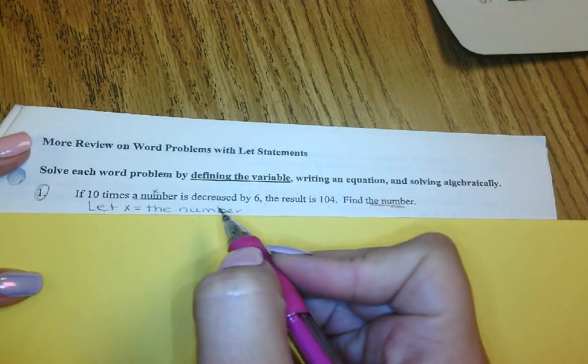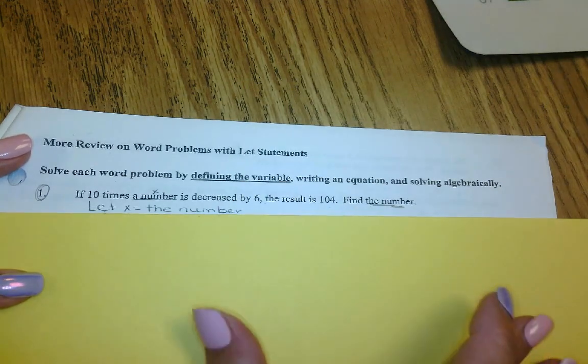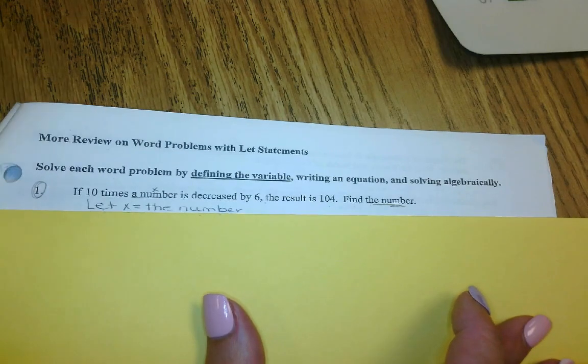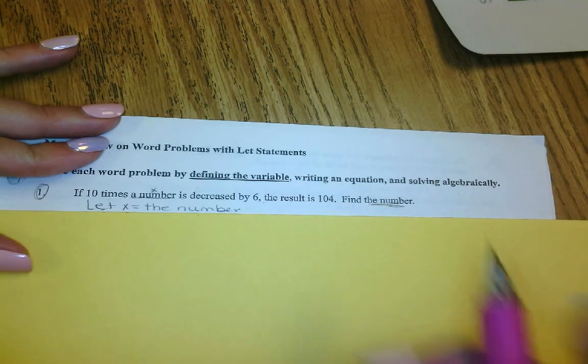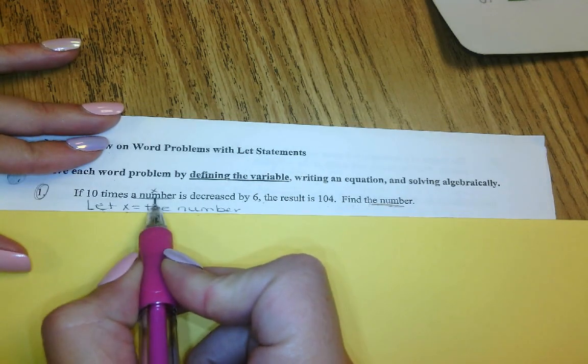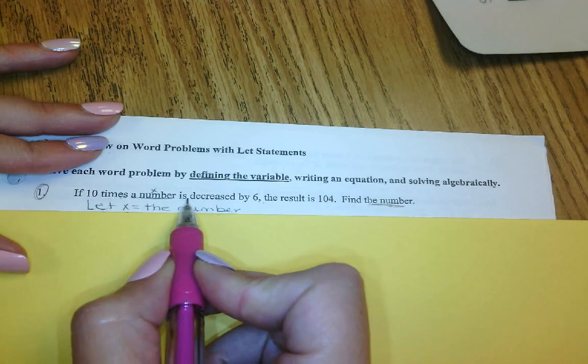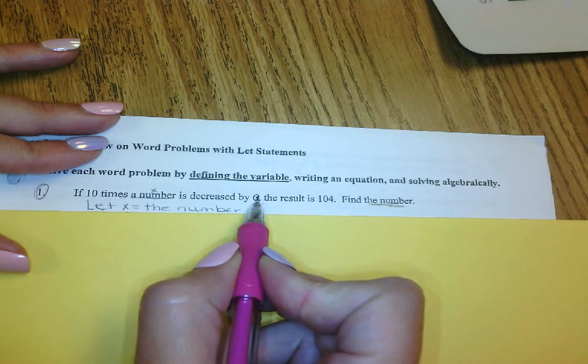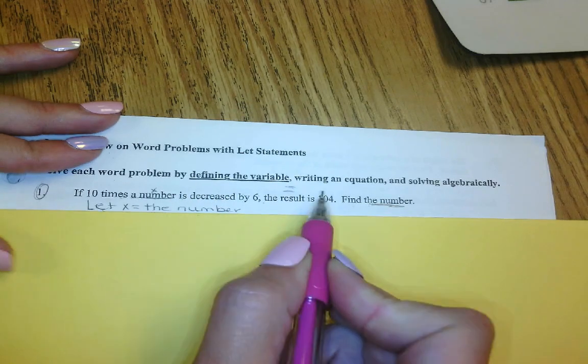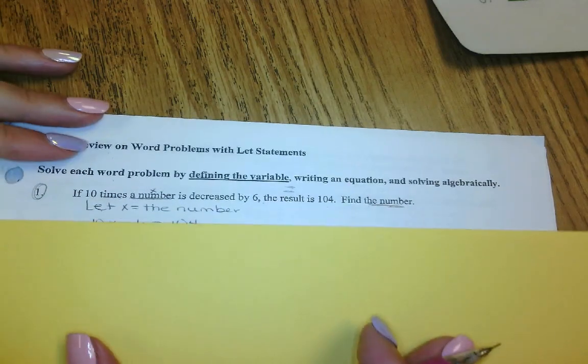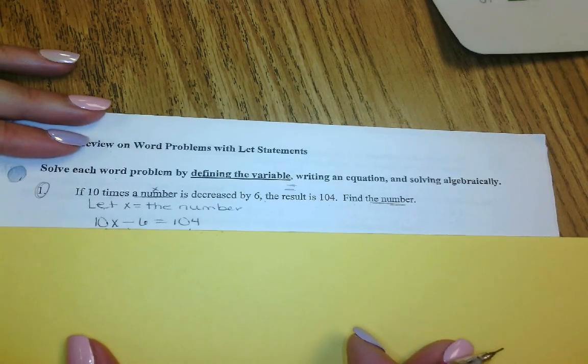Remember, this is a video, so if I'm going too fast, you need to pause or rewind. You can press pause, you can rewind, you can press stop, whatever you need to do. I reread: 10 times a number, so 10 times x is decreased by 6. The result is 104. So that's 10x minus 6 equals 104.